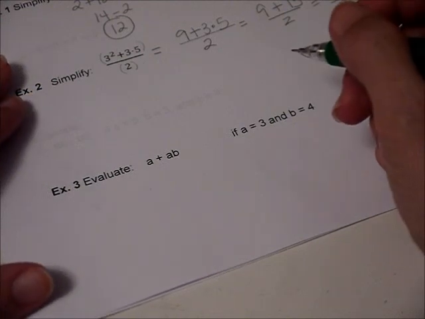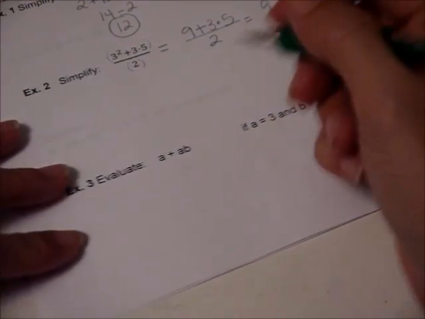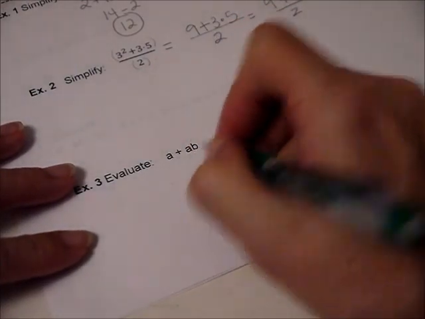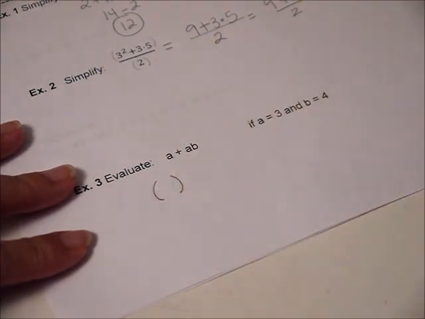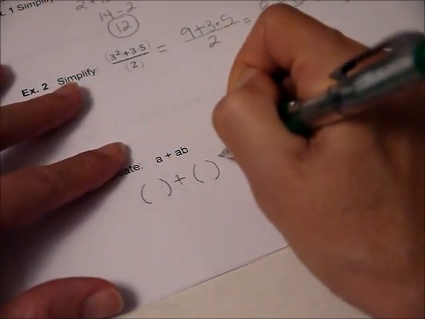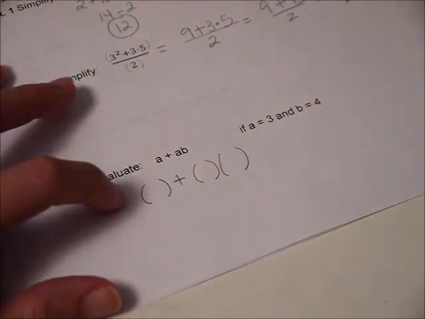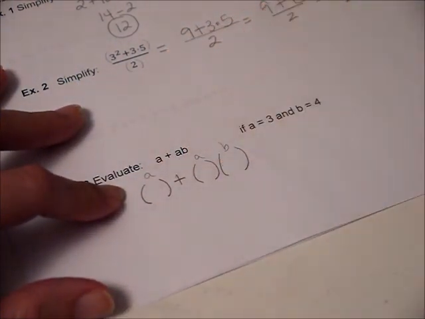Even if you can get the right answer, with simple ones, you have to get in the habit of doing this. Wherever you have a variable or a letter, you rewrite this with an empty set of parentheses representing each variable. Okay, so like this was my A, this was A, and this is B.